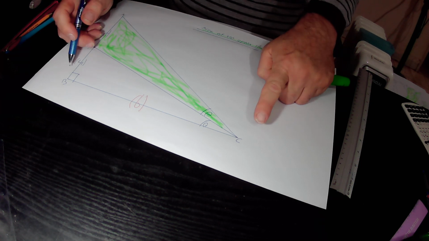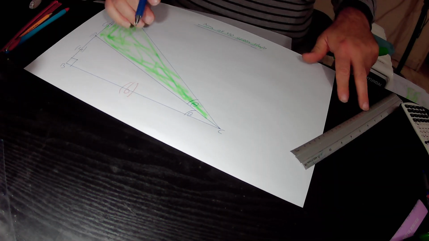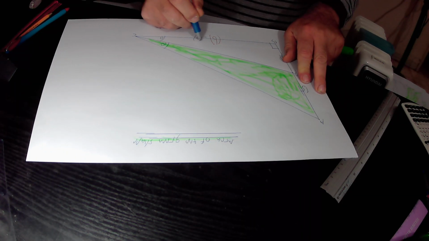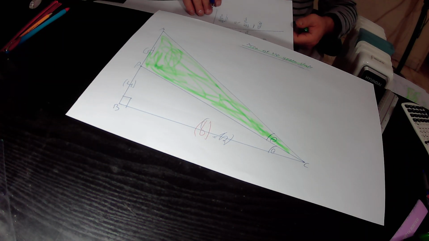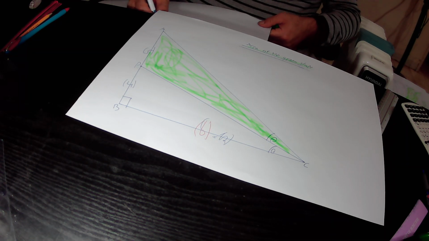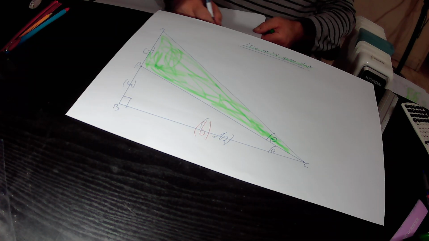This is side BC, which equals b, equal to 12 units. Our task is to find the area of this green shape. So what is the area of this green shape?